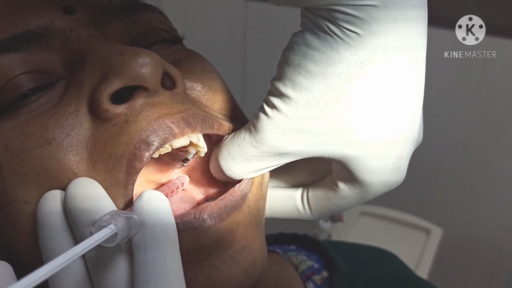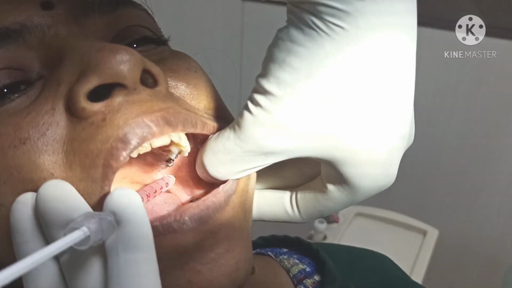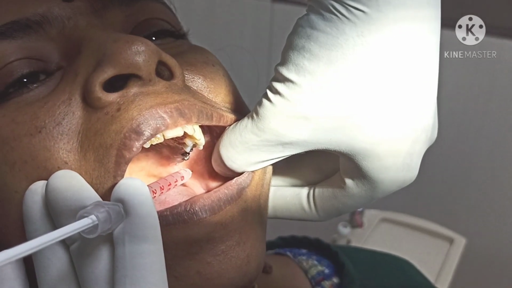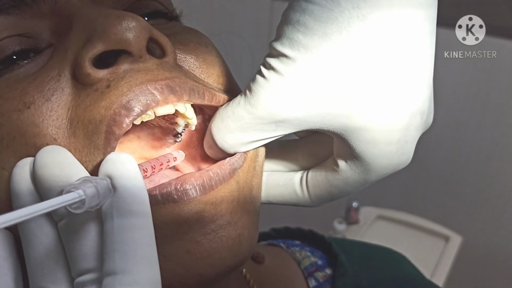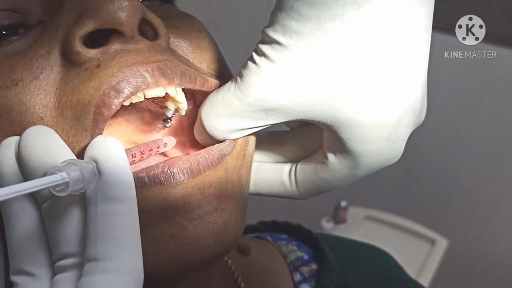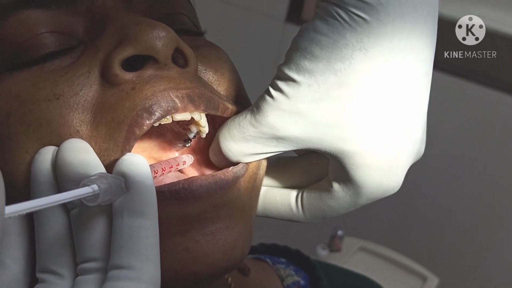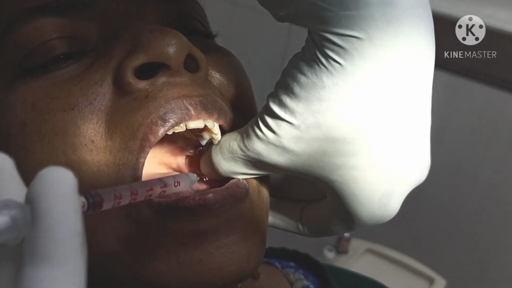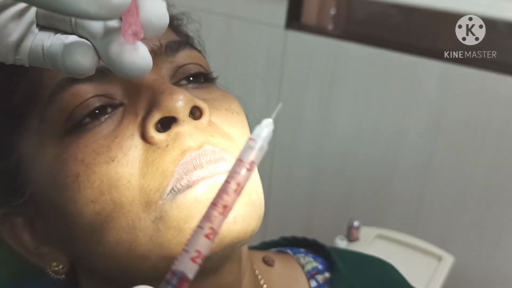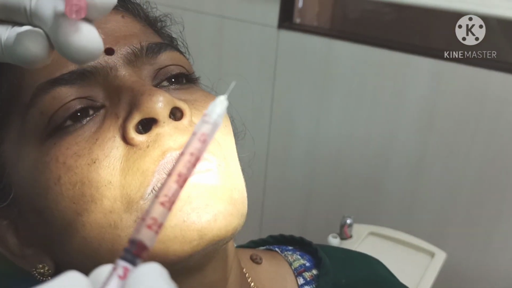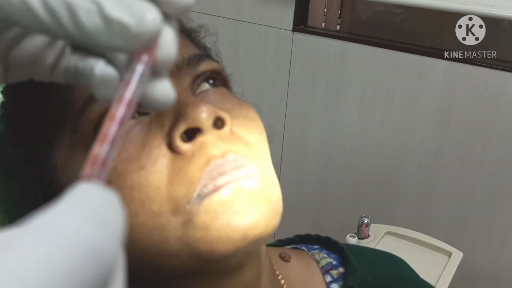I am using an insulin syringe, but not with insulin, but with lignocaine local anesthetic solution. I am slowly injecting a few drops, maybe 0.5 ml is enough. Since this needle is very thin, it is more comfortable to the patient. We are just locally infiltrating the area where we are going to give the block. Just wait for 20 seconds, that is enough, or if you want to wait more, we can wait more.